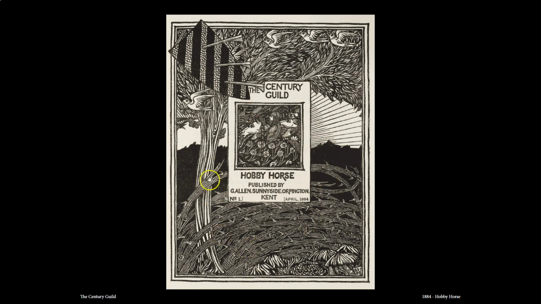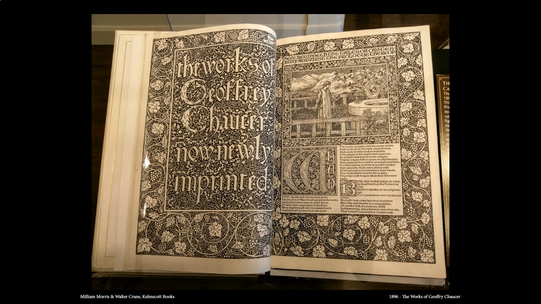So this magazine, Hobby Horse, was part of the movement. They would release this, I don't want to call it a zine, but more like a self-published type of book, just for a select few people who are interested. William Morris then got together with the illustrator Walter Crane, and they formed Kelmscott Books.